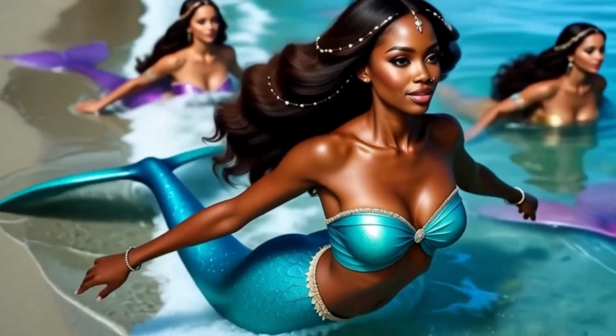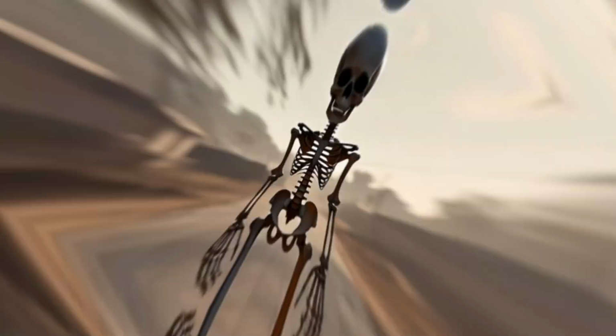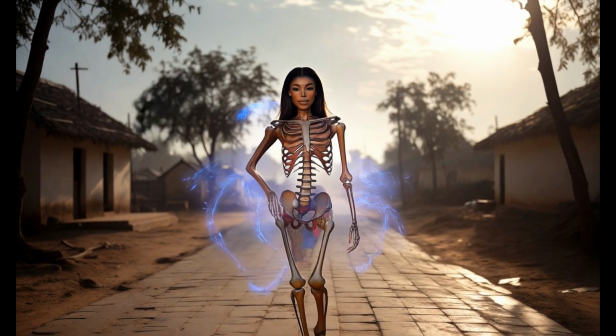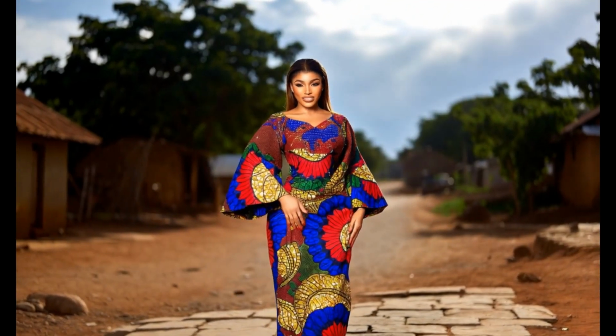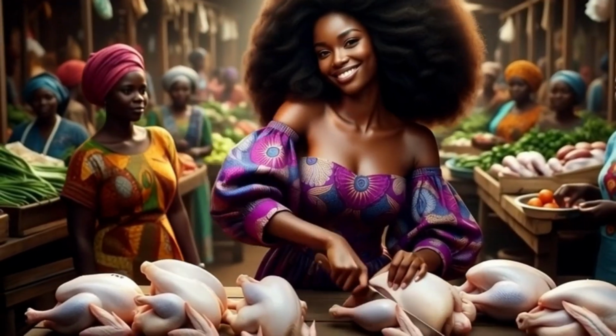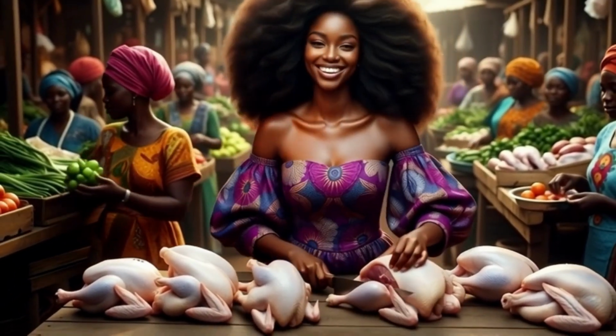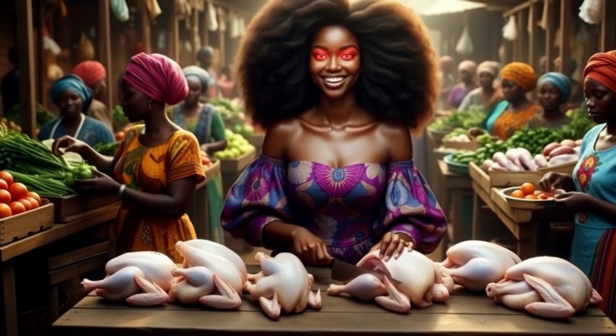What if your African folktale character could come alive and transform into anything you imagine? A mermaid, a mystical creature, or even a skeleton magically coming to life? The possibilities are endless. Here's a stylized fictional AI animation inspired by African folktale.